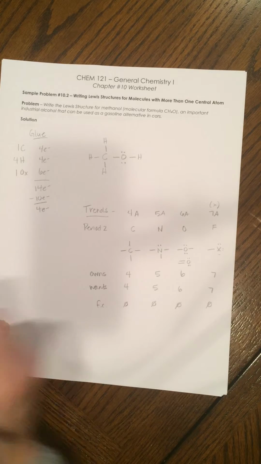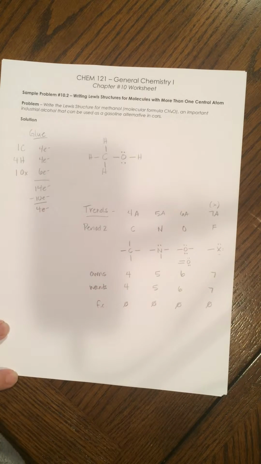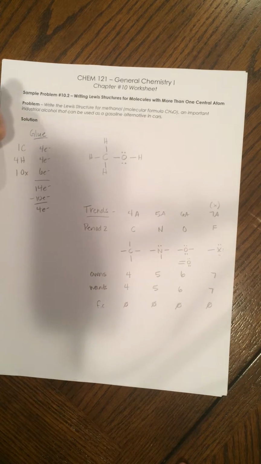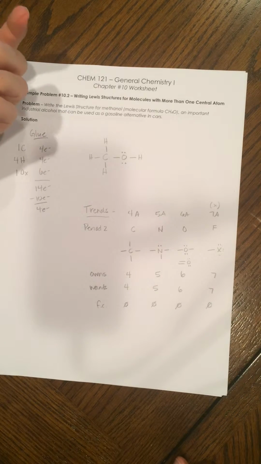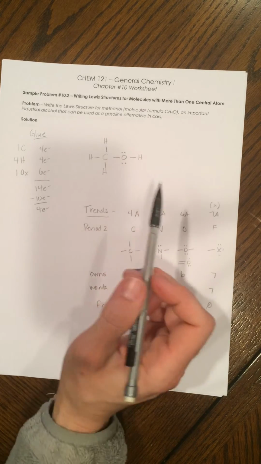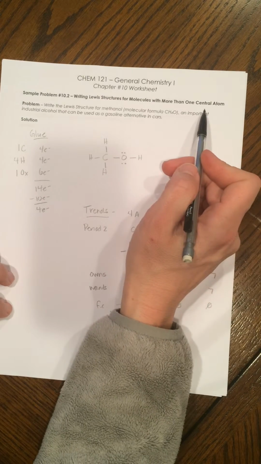formal charge of 0. The more you start to recognize these bonding patterns early, the easier drawing Lewis structures will become, and the more likely you'll be able to identify when you've made a mistake in drawing a Lewis structure. Okay, so this problem was pretty straightforward. Again, don't worry if you have molecules that are a little bit bigger, have more than 1 central atom.